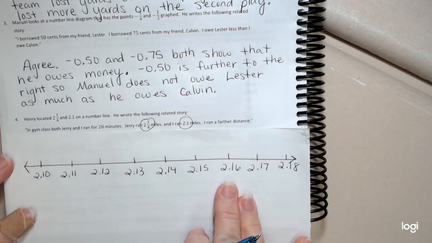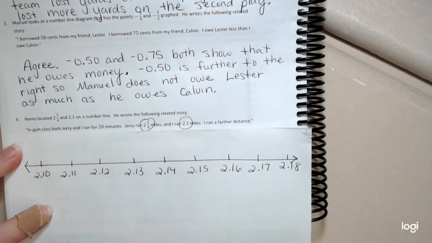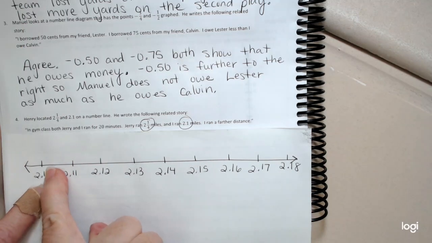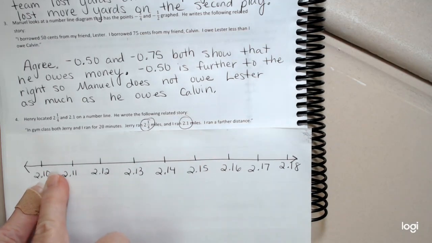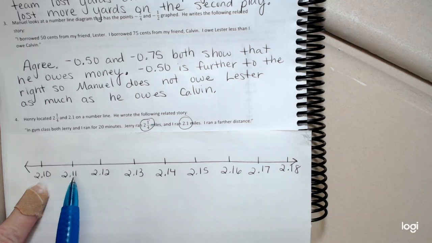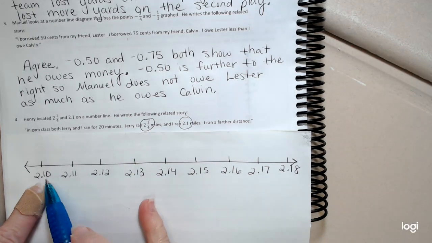Now remember, number lines can be numbered starting wherever you want, but you have to continue the pattern over and over. Well, I wanted to jump all the way up here to 2.1. Why? Because that's in my story. And if you notice, I put a 0 on it. We can always add zeros to the ends of numbers, but we can't put them in the front. So I have here 2 1/10, which is right here.